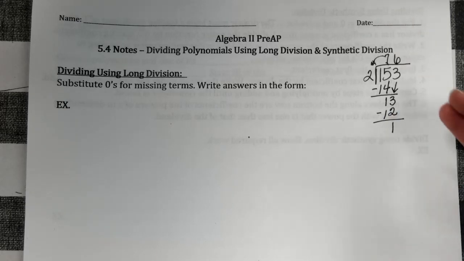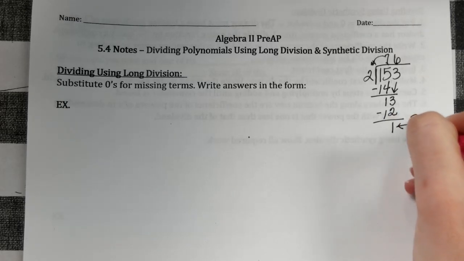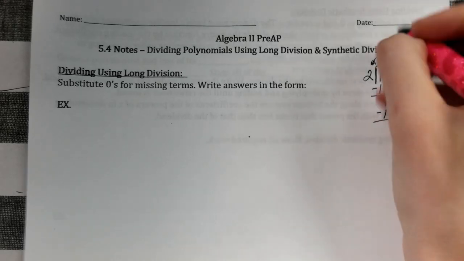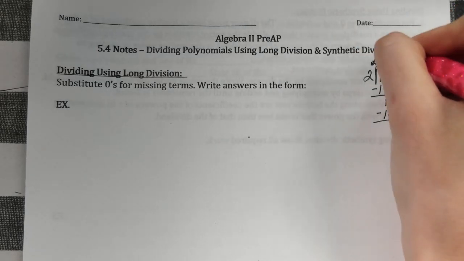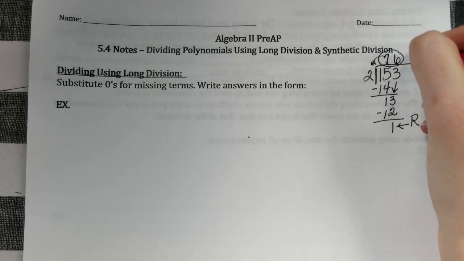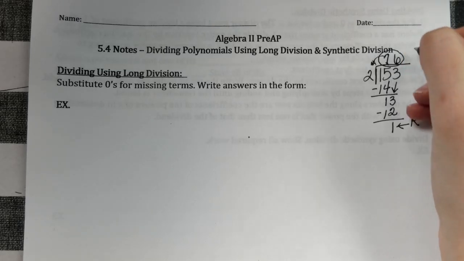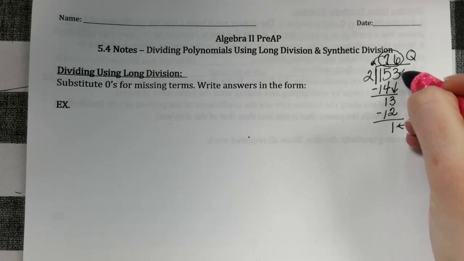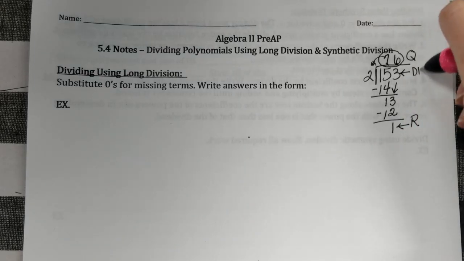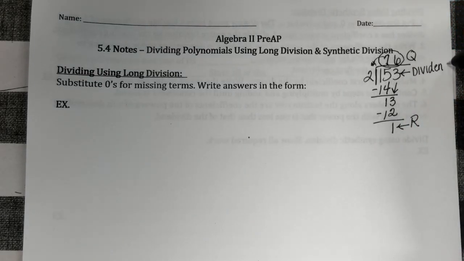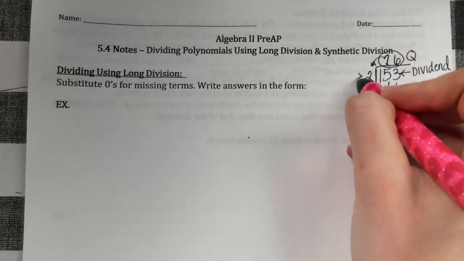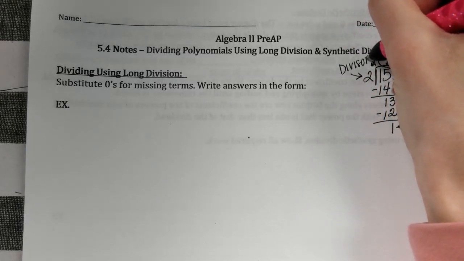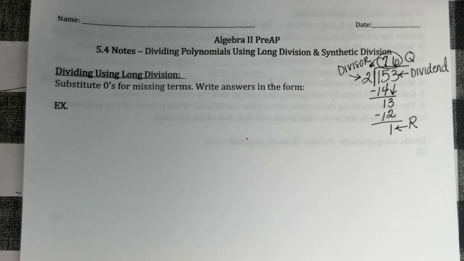What is that 1 called? The remainder. I'm just going to put an R. That's your remainder. And then this 76, you know what that's called? What's the answer you get when you divide? The quotient. Okay. The number you start with is your dividend. The number you divide by is your divisor. Okay, I'm writing those out because they both start with D.